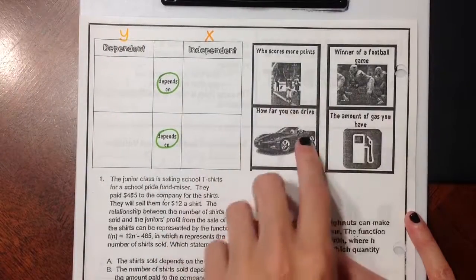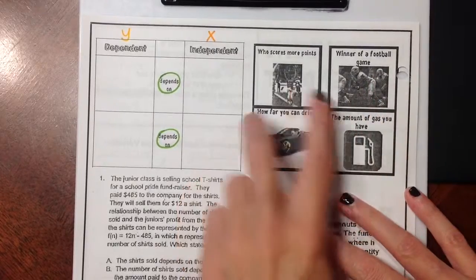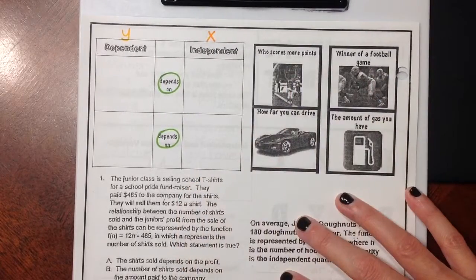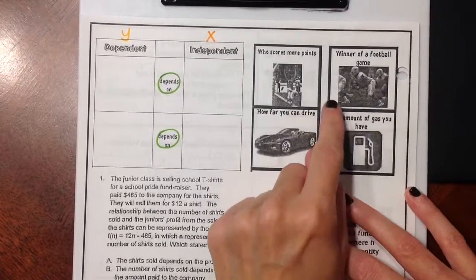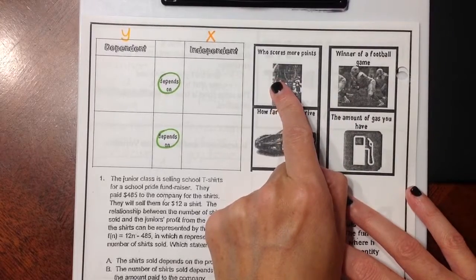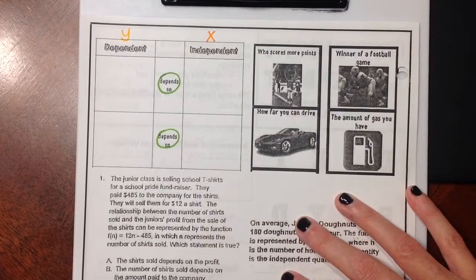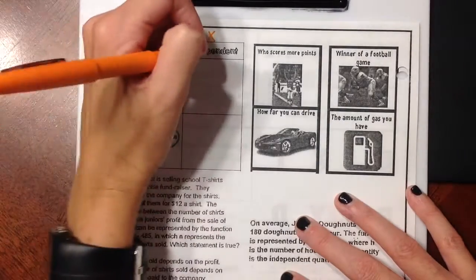So now let's look over here. Hopefully we can see that who scores more points and the winner of a football game are going to be paired up. Those relate to each other and have a cause and effect relationship. So now I want to ask myself, what would come first? Do I need to score points first, or do I win the football game first? And hopefully you said that you need to score more points.